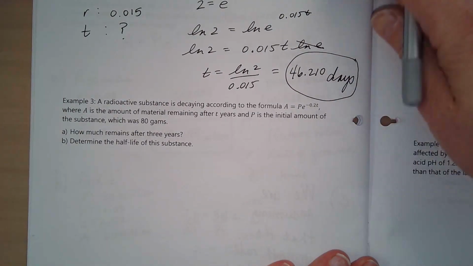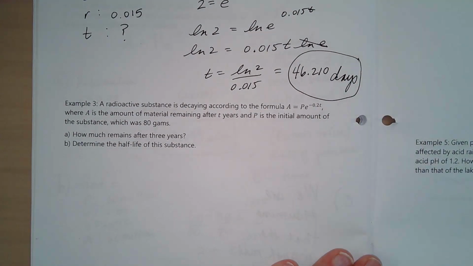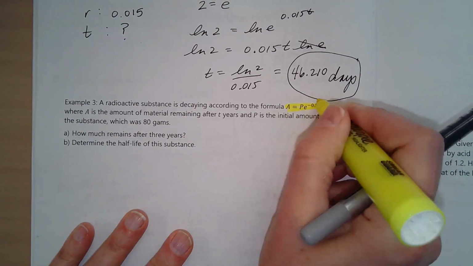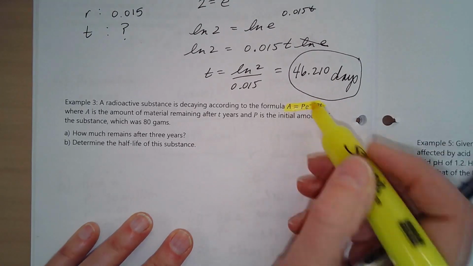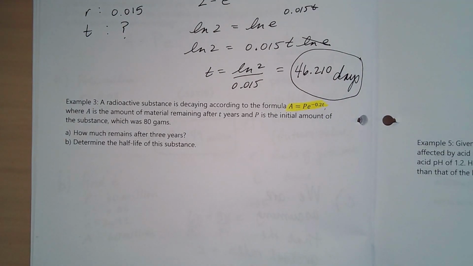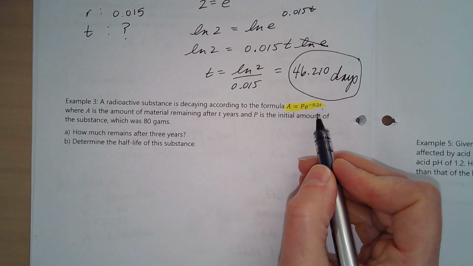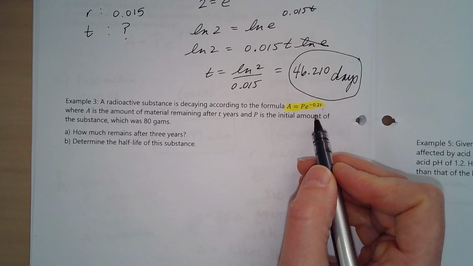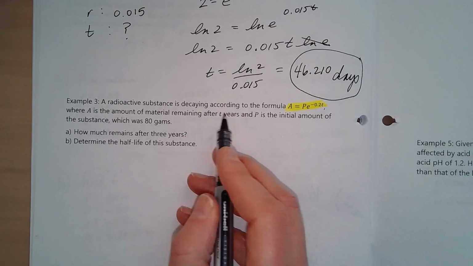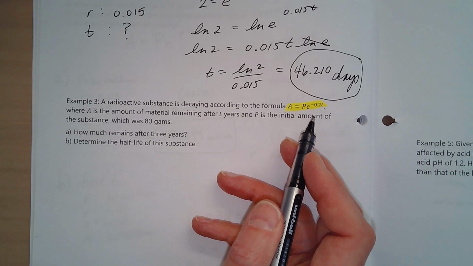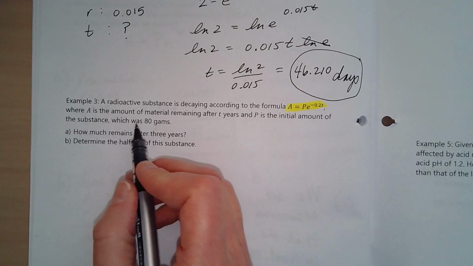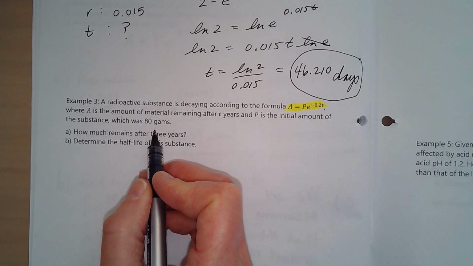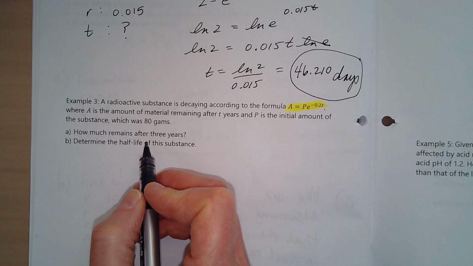All right, let's try a radioactive decay, because it's the same type, it's the same formula. But it's a decay. They actually gave us the formula. They gave us the rate. What happens when something is decaying? You get a negative rate. That makes sense, right? A radioactive substance is decaying according to this formula, and they gave us the rate right in the formula this time. A is the amount of material remaining, T is years, P is the initial amount, which was 80 grams. How much remains after 3 years?